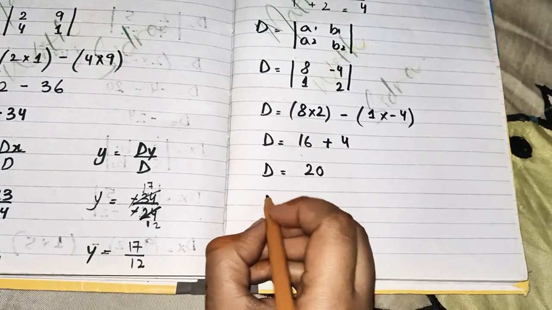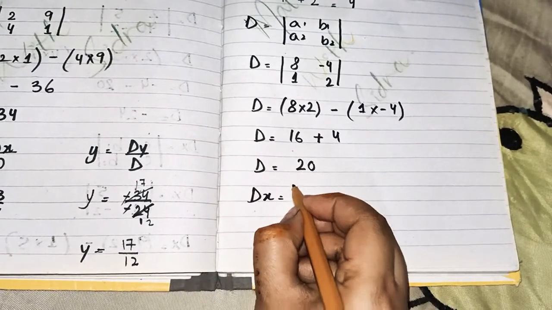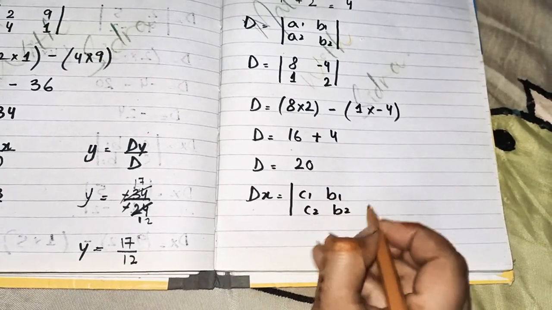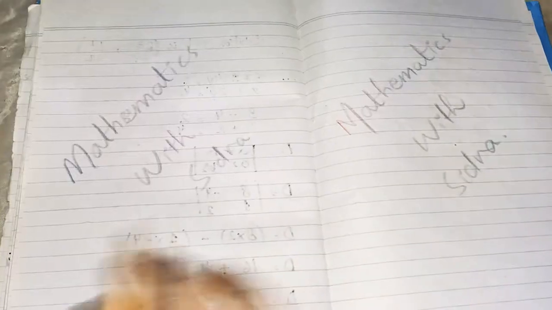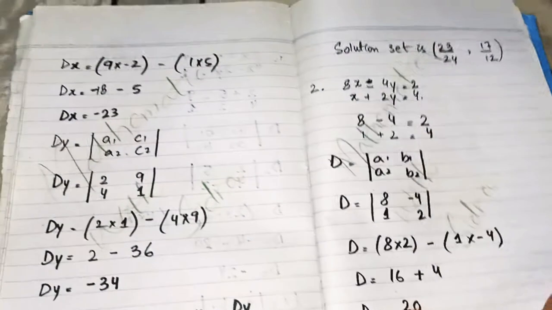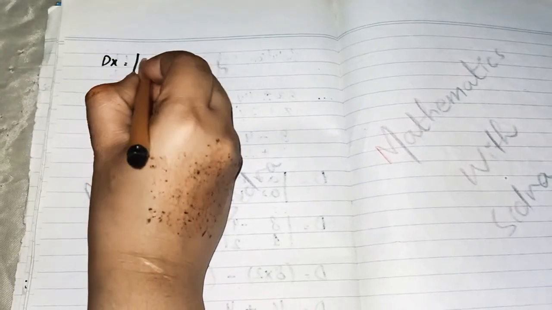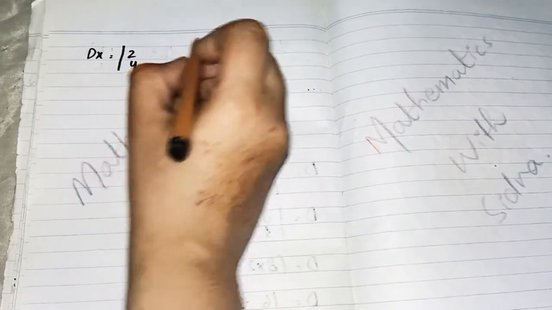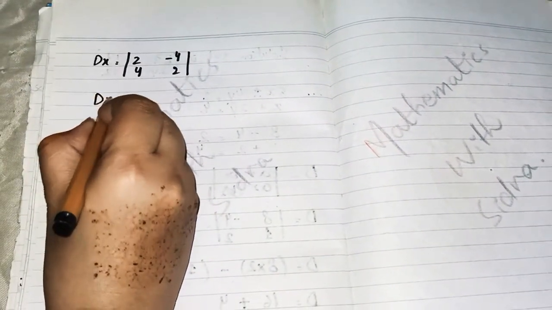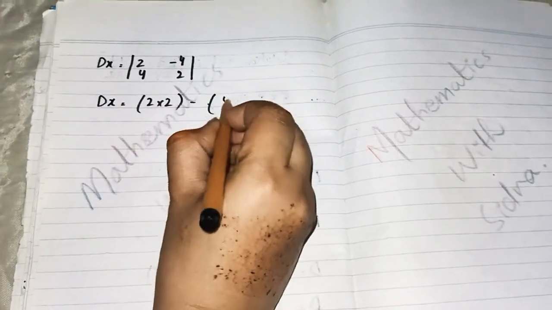Now we have to find out dx. The formula to find out dx is C1, C2, B1, B2. Now, according to the formula, we have 2 and 4 as C1, C2 and minus 4 and 2 as B1, B2. dx is equals to, now cross multiply 2 multiplied by 2 minus 4 multiplied by minus 4.